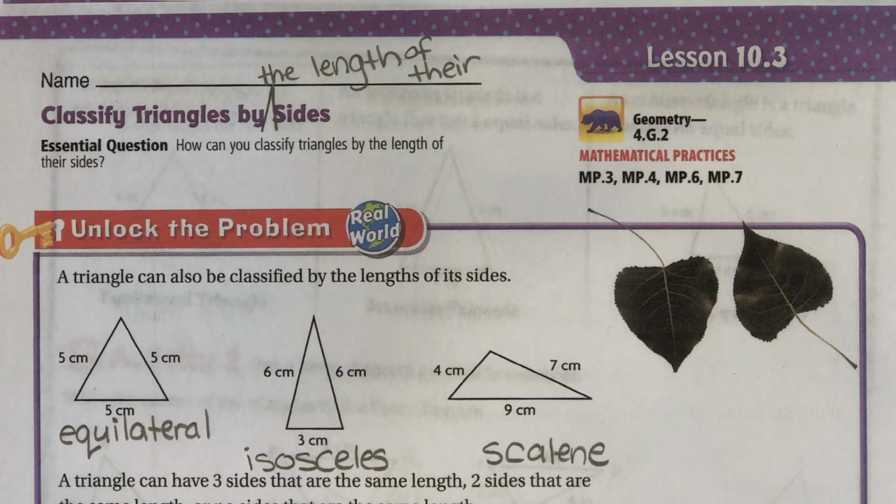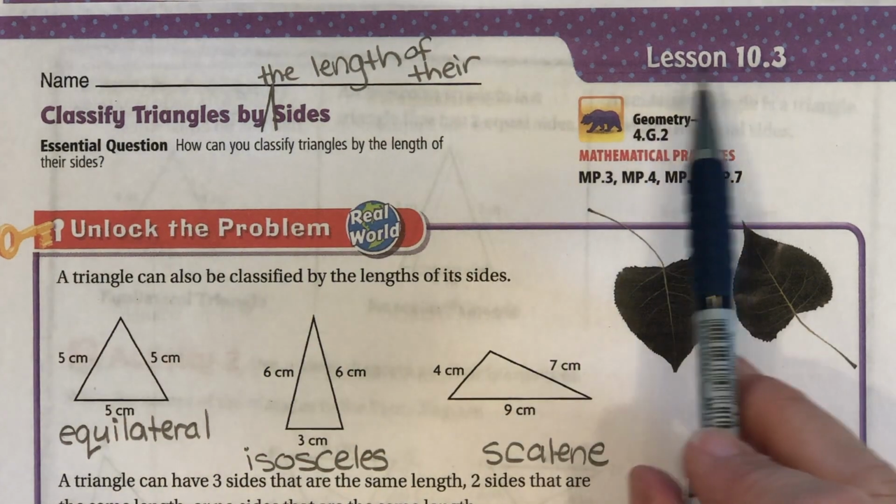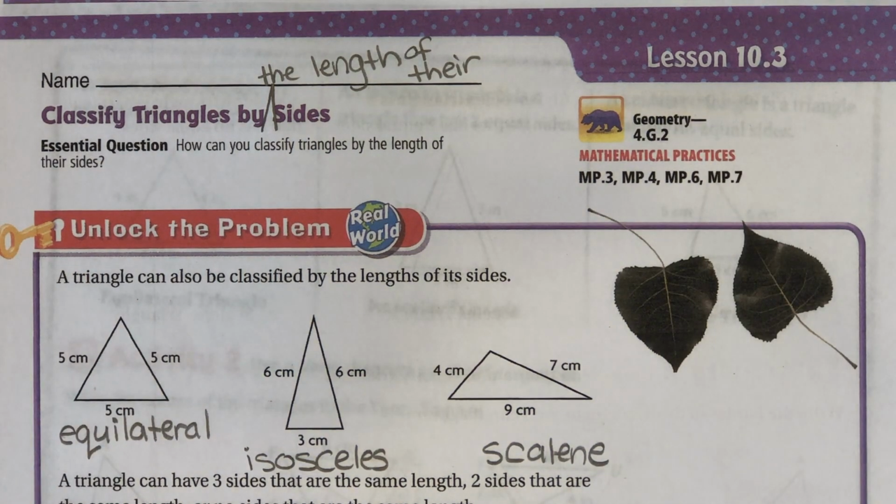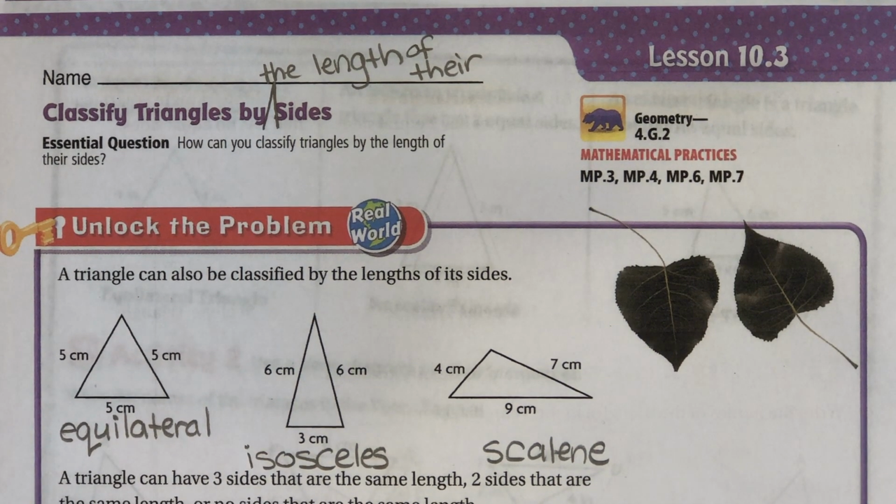Today's a great day in geometry. Make sure you have lesson 10.3 out if your parents printed it for you. And if they didn't print it for you, then you should have out a sheet of binder paper and really be following along, and maybe try to draw some of the triangles or utilize them on your screen.